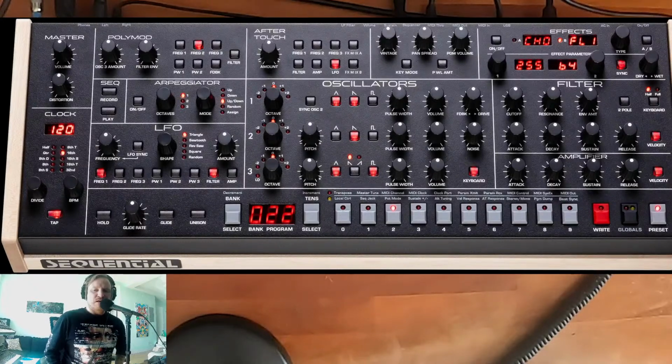There is a velocity control for the ADSR on the filter, as well as your main amplifier, which is your standard ADSR as well. Some other great things that this has, like a lot of the Sequential synths, there is a vintage knob as well as a pan spread. This synth is totally a stereo synth. You need to use this in a stereo way to really take advantage of all of the awesome sound qualities that it has.